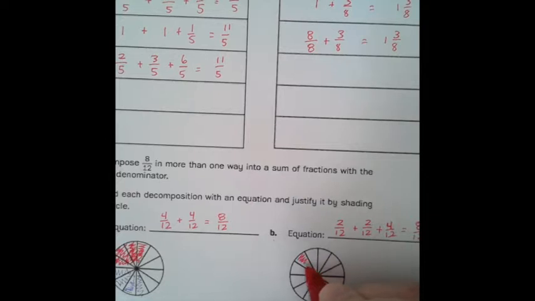So I would show 2/12 with red, another 2/12, so that would be 2/12 plus another 2/12 plus 4/12 if I took a pencil. 1, 2, 3, 4. Then here again would be 8/12.